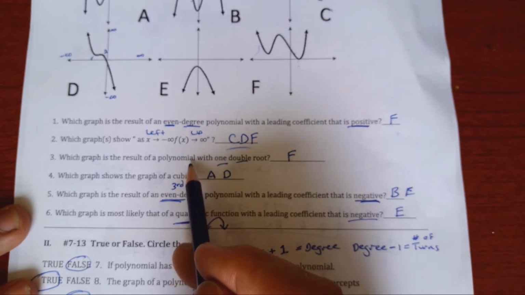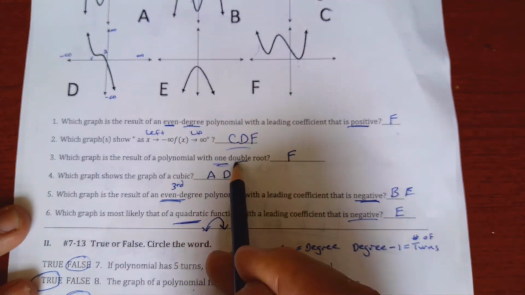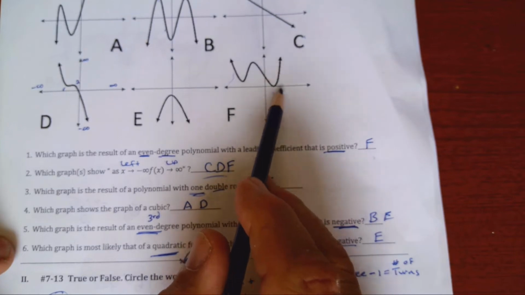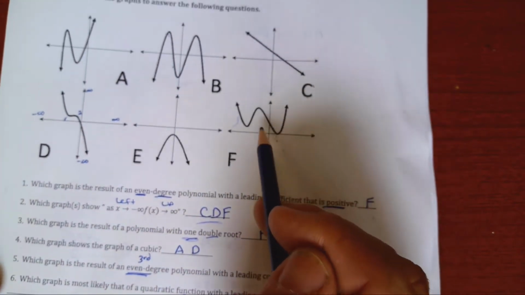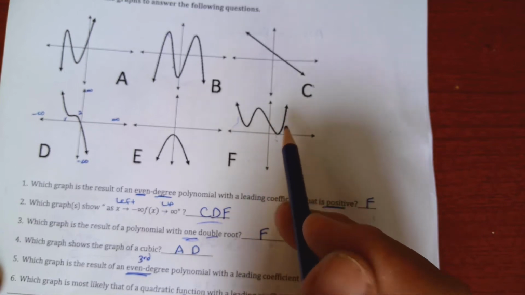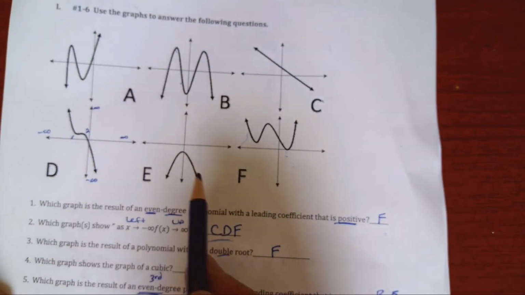Which graph is a result of a polynomial with one double root? F. F's the only one with the double. Double's a bounce on the x-axis. None of these others have that.